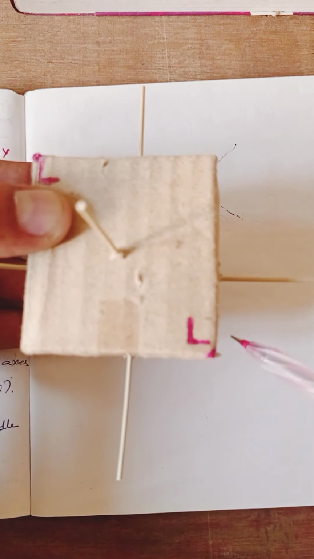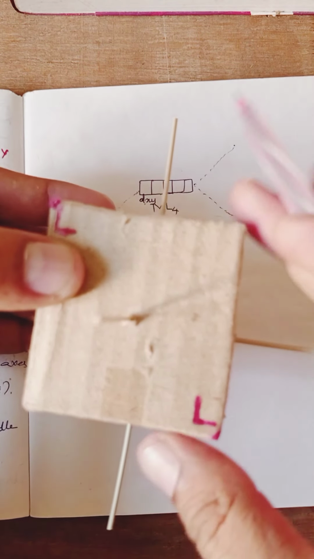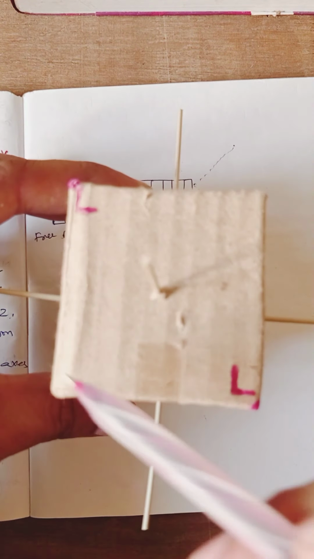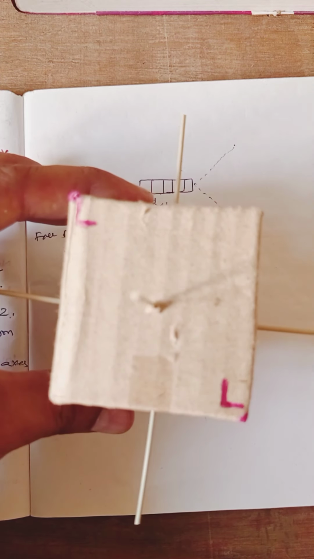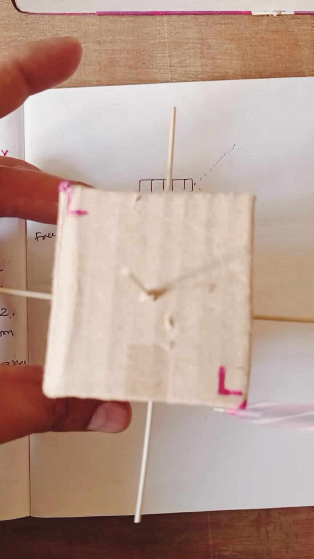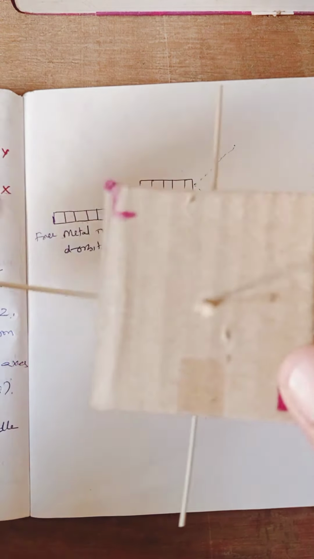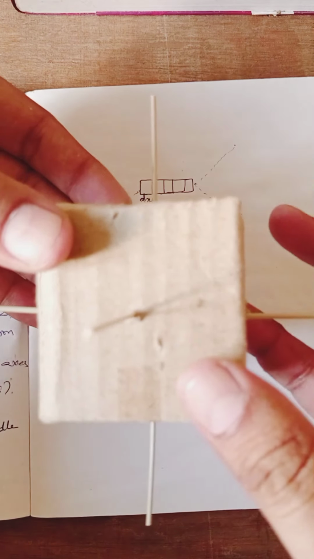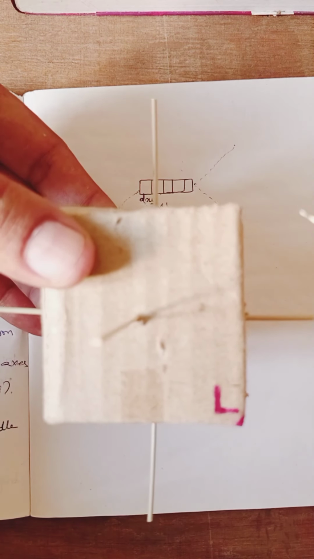There is one dumbbell at the middle here, another dumbbell at this position, one at this middle position, and the fourth dumbbell occupies in between here, right? So the orbital lobes are on the xy plane, in the middle of the coordination axes. That is how the dxy orbital lobes are.